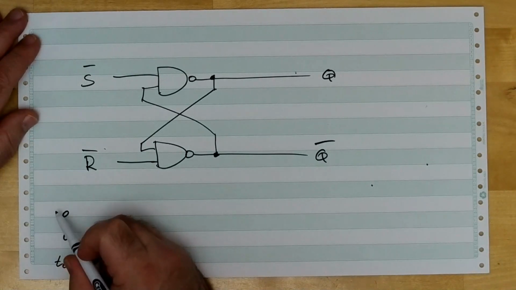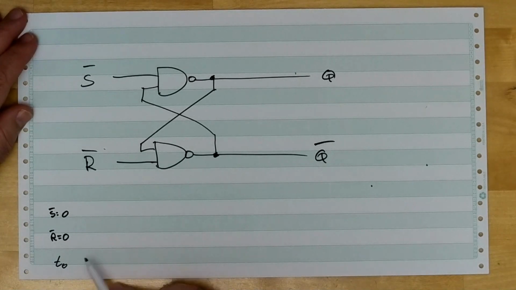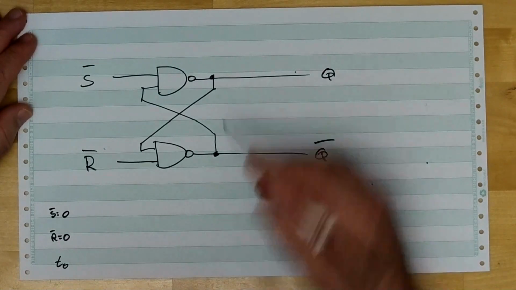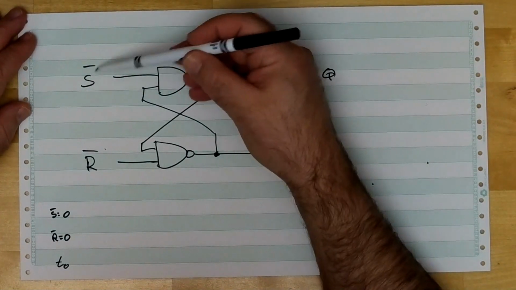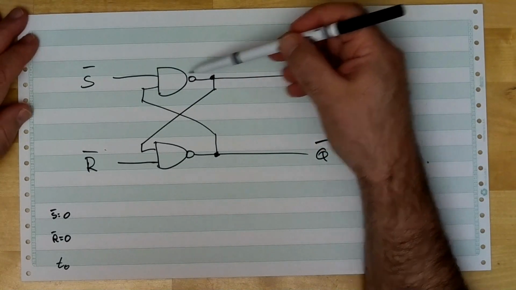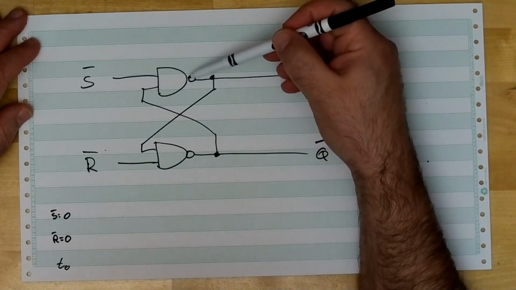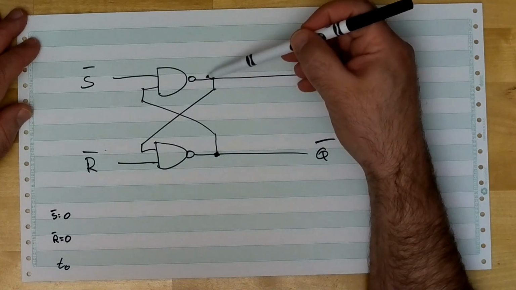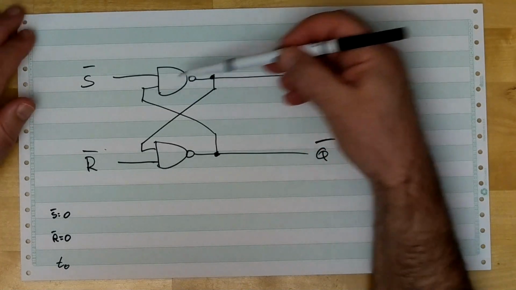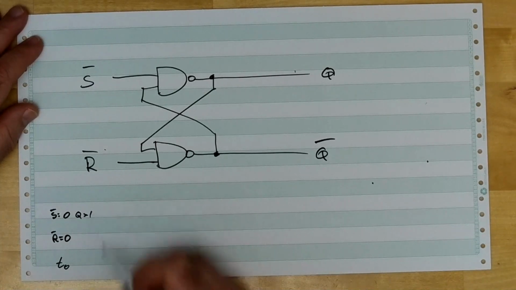So let's say that S bar equals 0 and R bar equals 0. A small time later, these gates will react and output something, right? Well, we know, because I chose 0 here, this is a NAND function, the output must be a 1, because one or more of the inputs is 0. Anything ANDed with 0 is 0. Therefore, it gets inverted and becomes a 1. NANDed with 0, no matter what the other input is, this has to be a 1, all right? So we'll say that Q at that time equals 1.